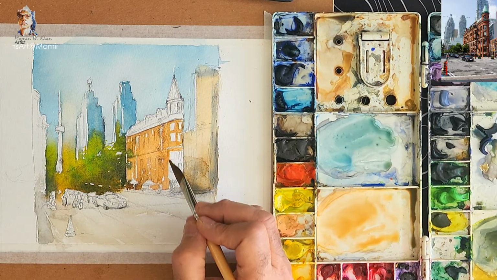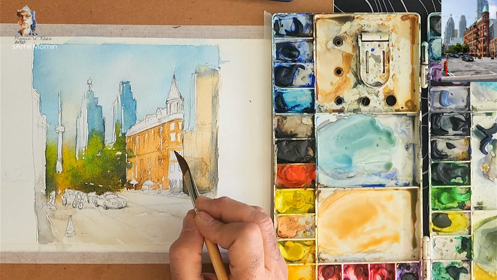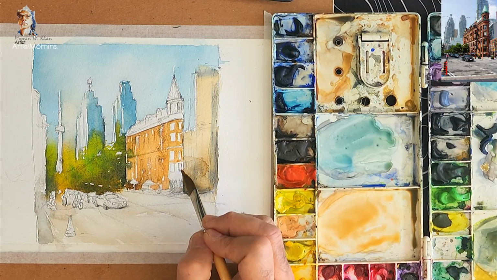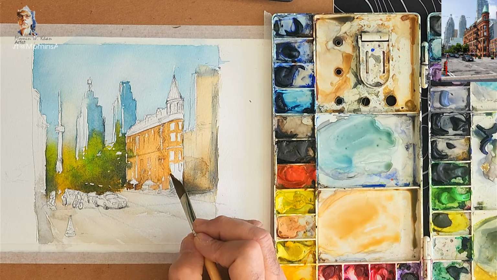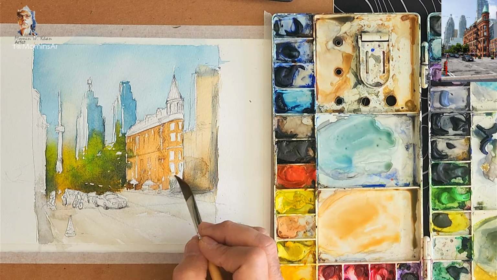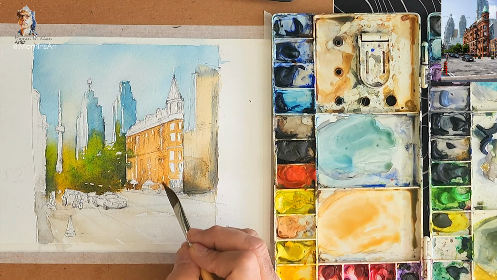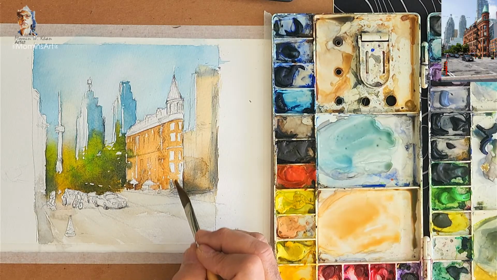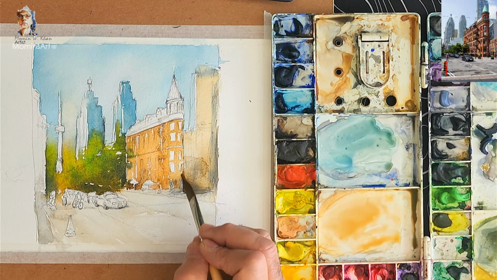Yeah, and now it's getting straight, right? As it comes down, the structure, the perspective is getting a little bit straight, and I will keep this a little bit dark. You know what?